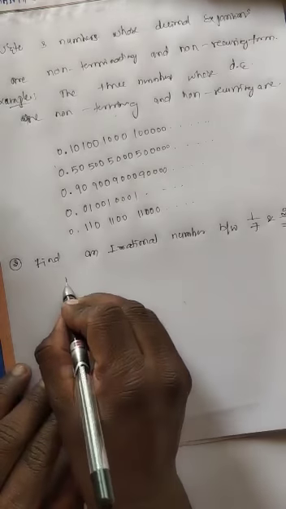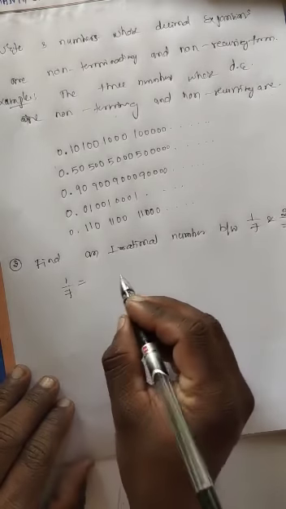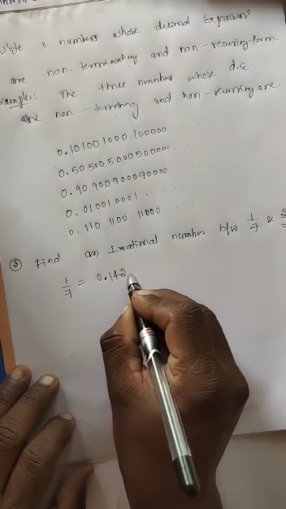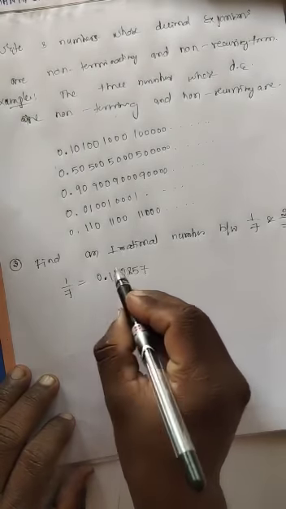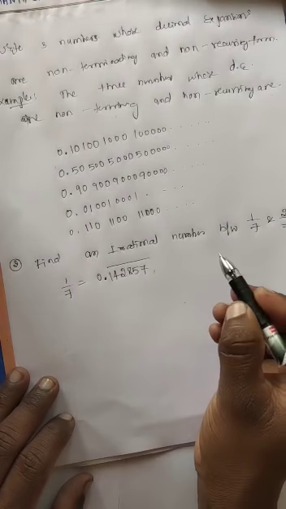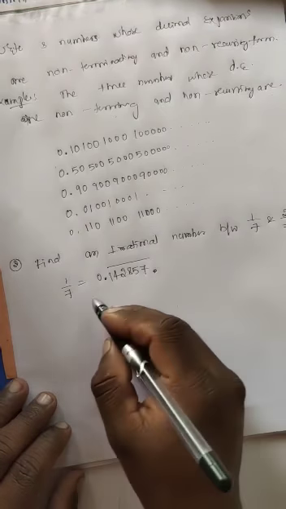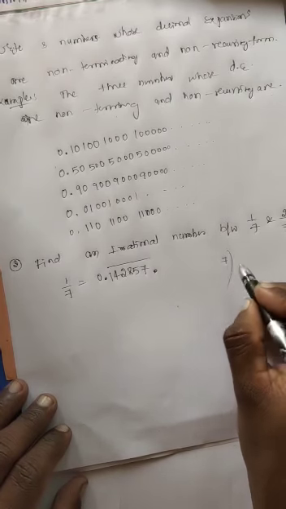So we know that the decimal expansion of 1 by 7 is 0.142857. It contains a recurring block and it is a non-terminating decimal expansion by the long division method, right?